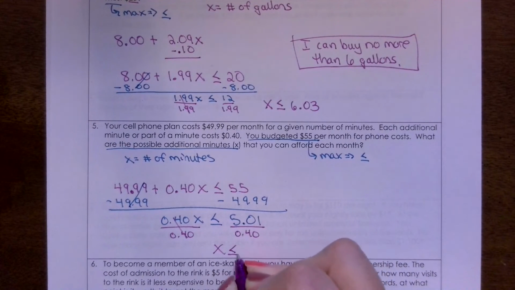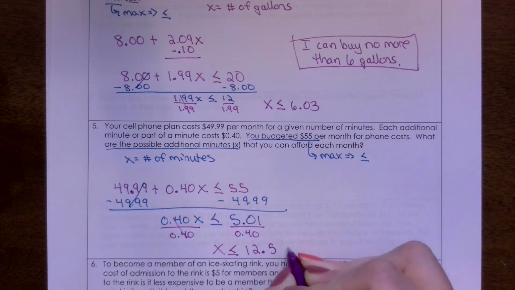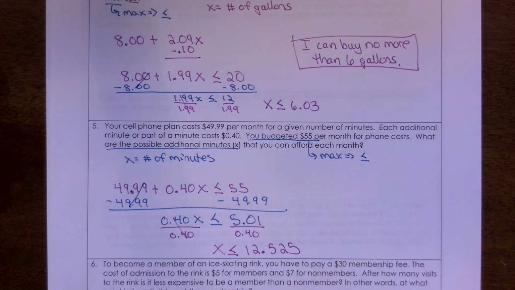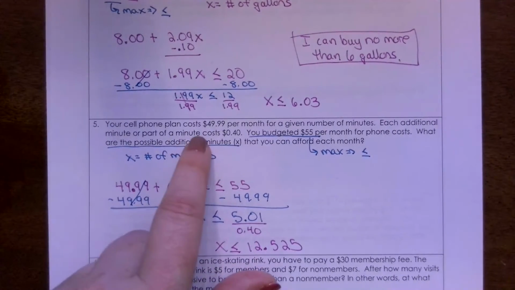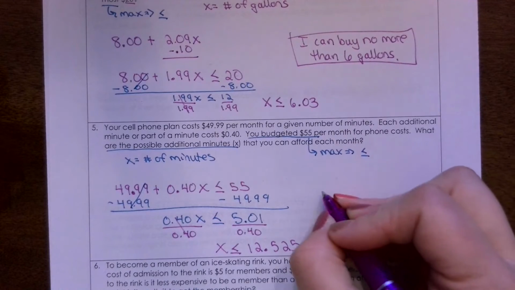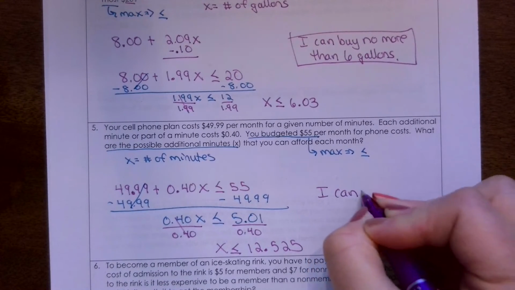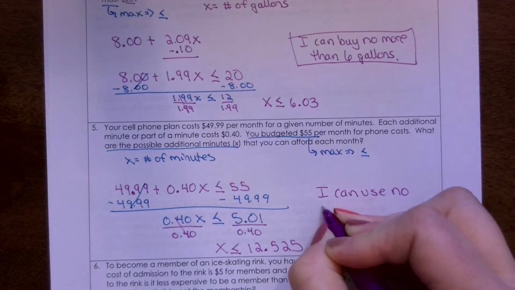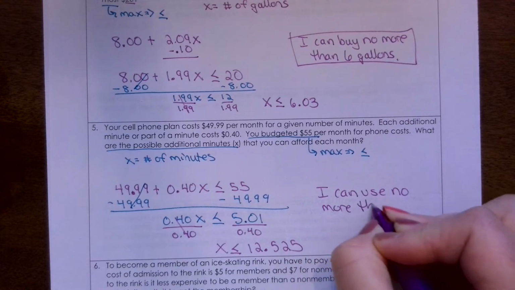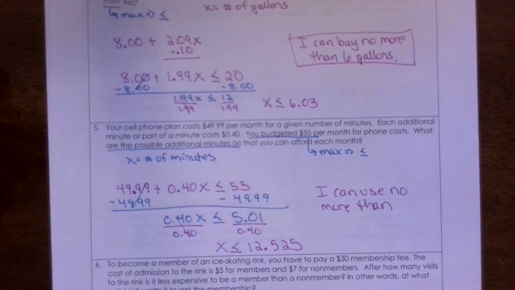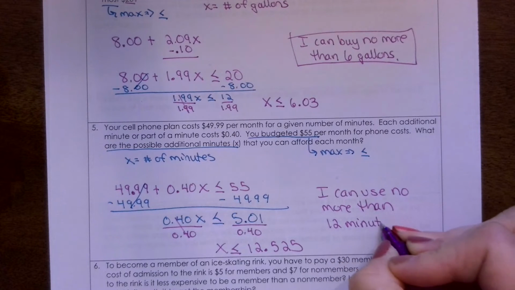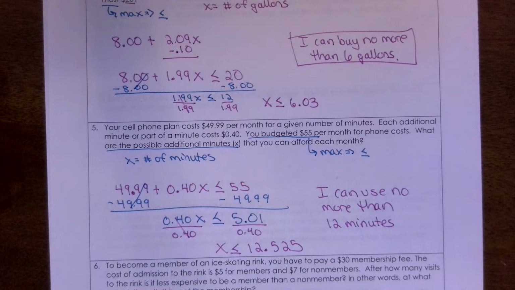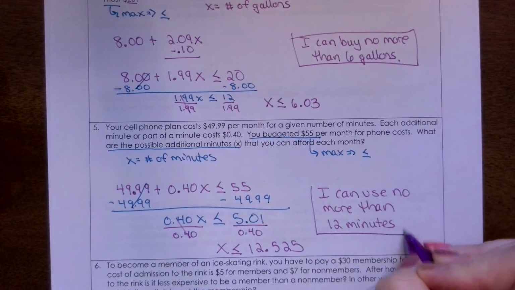And x is going to be less than or equal to 12.525 minutes. Now I know that any part of a minute will go up to 13 in this case. So I can use no more than 12 minutes. I'll have to round down this time because if I use that 0.525 minutes, I will likely spend more than $55.